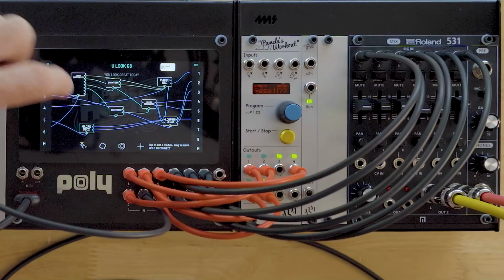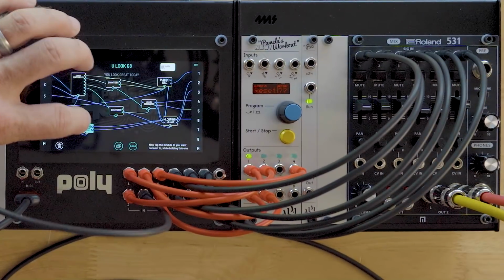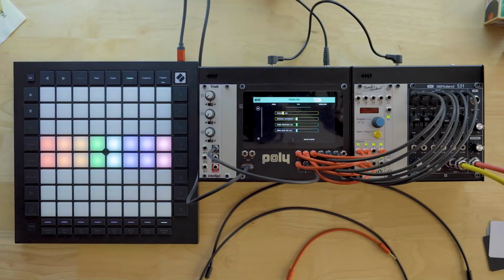Now we need to go into here and change our port, or excuse me, not our port. There it is.